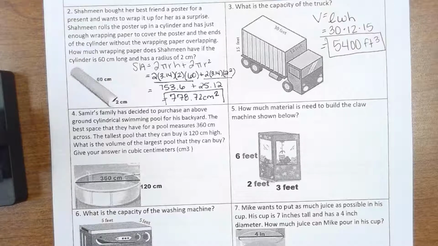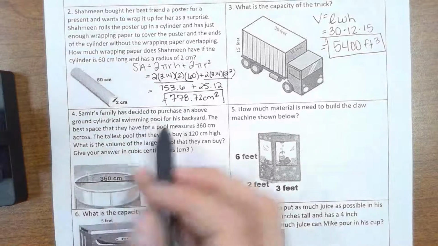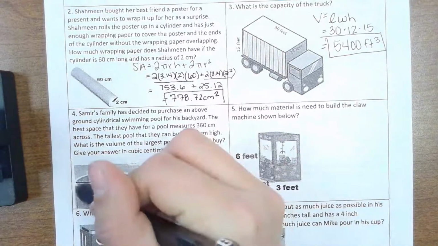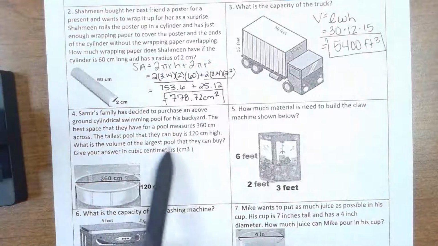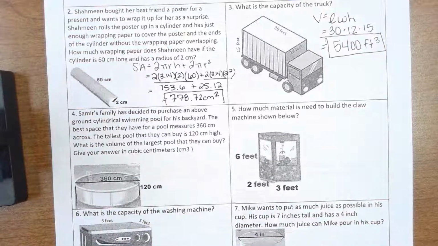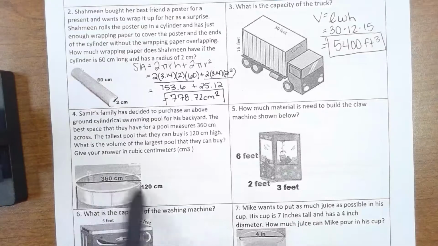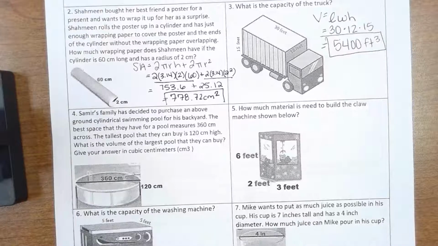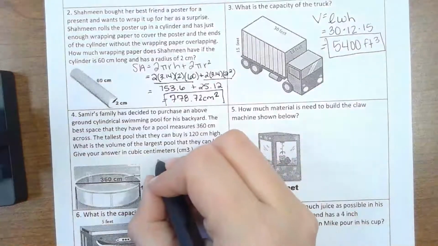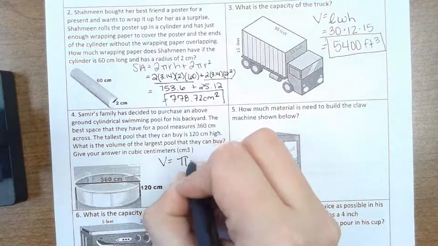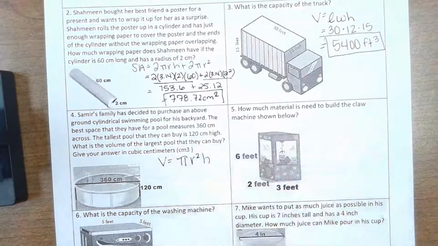So they told us that we have a cylindrical swimming pool, so we have a cylinder, and they want us to find the volume of the largest pool that they can buy. So volume is talking about the amount of space on the inside, and since we're talking about a cylinder, we need the volume formula of a cylinder, and that volume formula is pi r squared h.